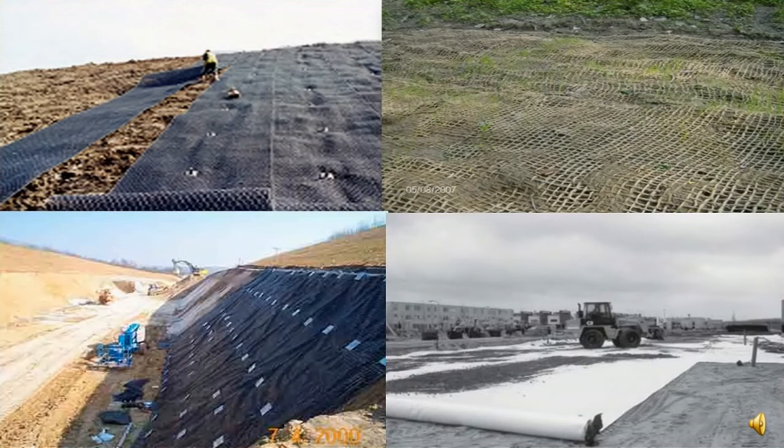So, ito yung mga example ng mga geoplastic fabric na ginagamit upang maiwasan natin yung mga erosion, also para yung way or flow ng water is mas mabilis.